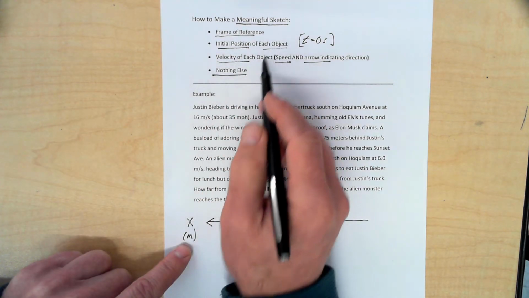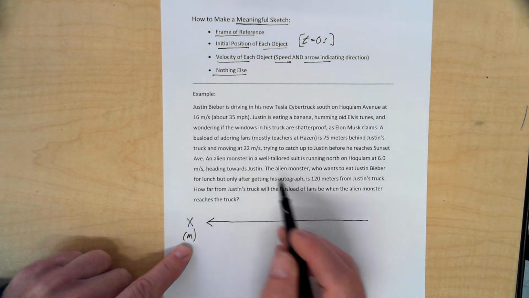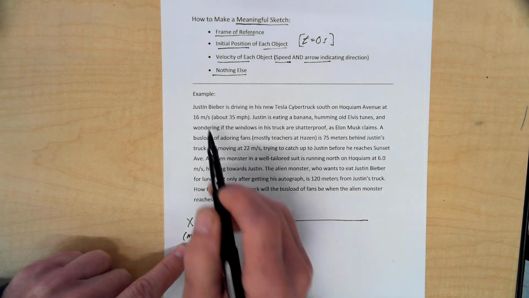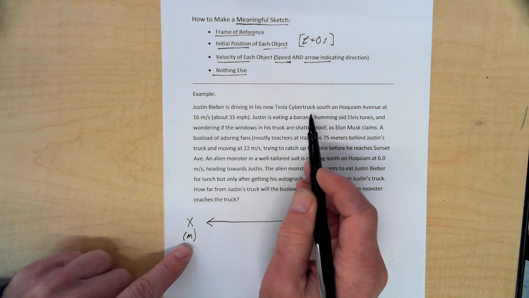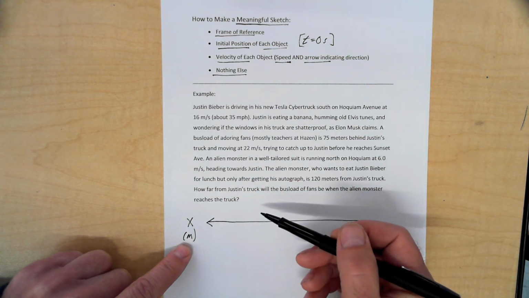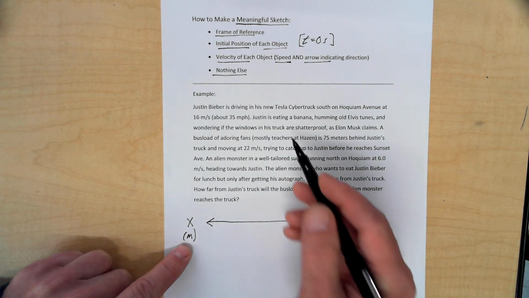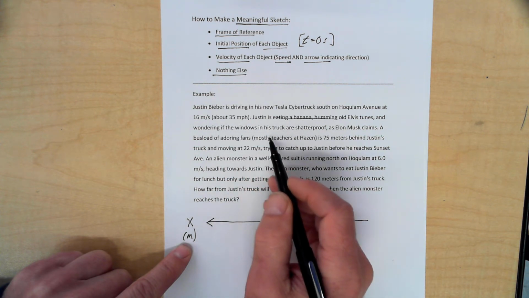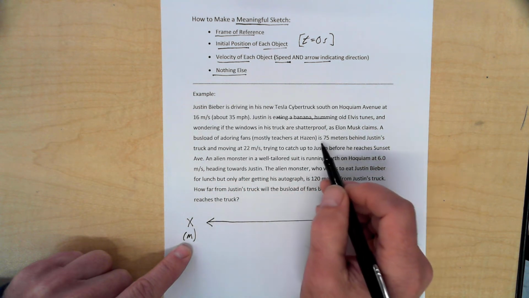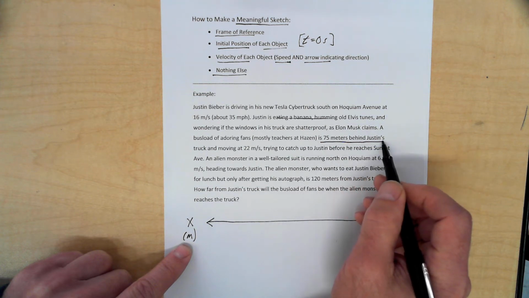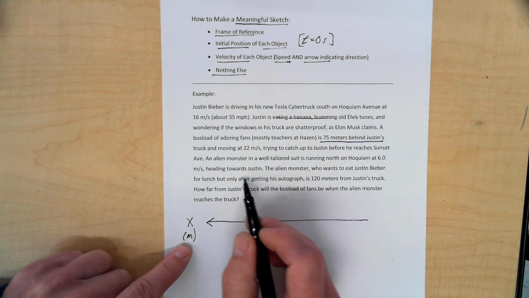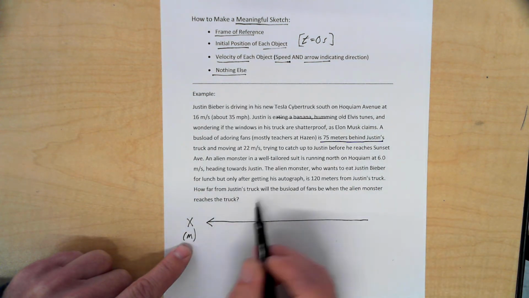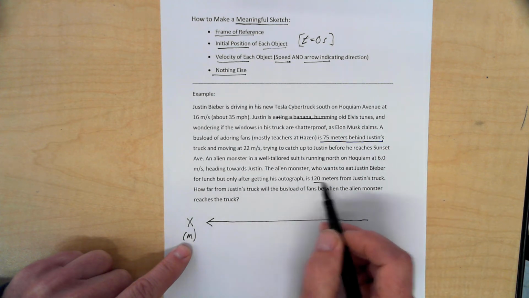Okay, initial position. Now what we're going to do is go through and extract where these three things are. Bieber is driving south, and eating a banana. That doesn't matter. All I really care about is where he is. It doesn't say where he is specifically, but it says the bus is 75 meters behind him on this side, and the alien monster who's coming this way is 120 meters from Bieber.